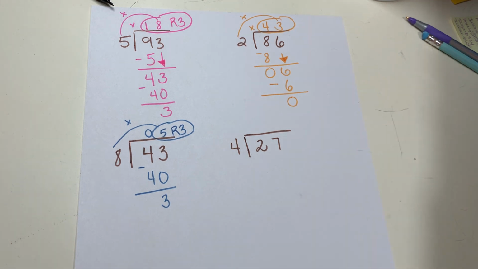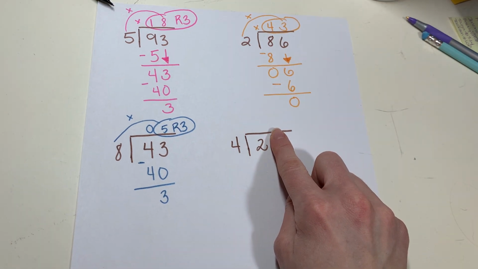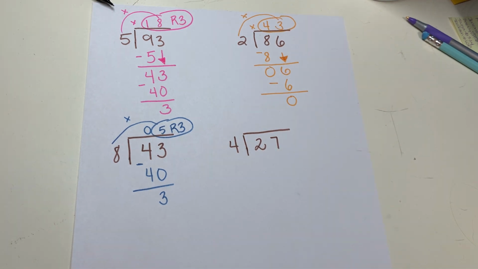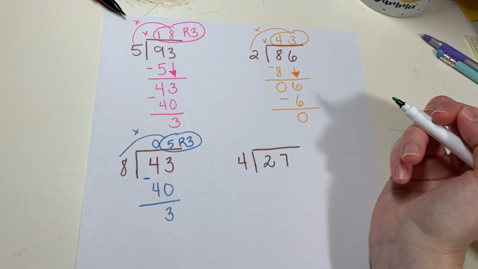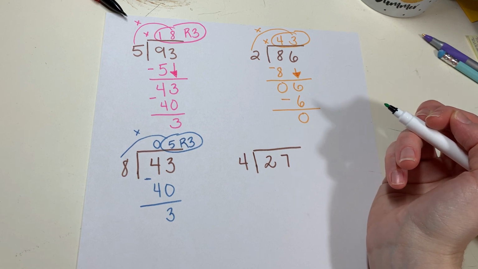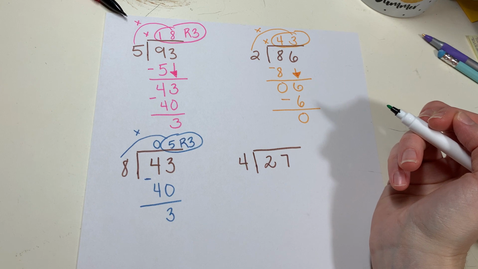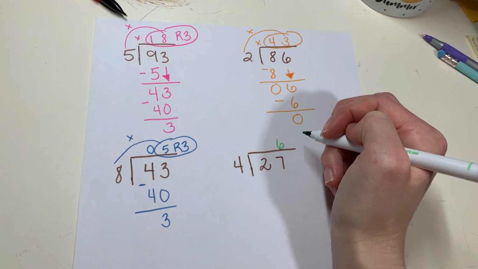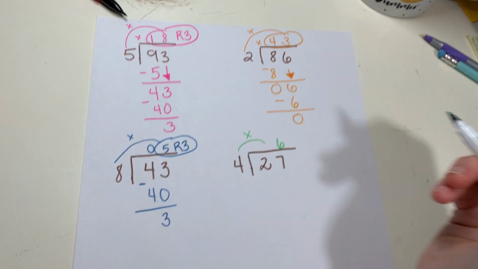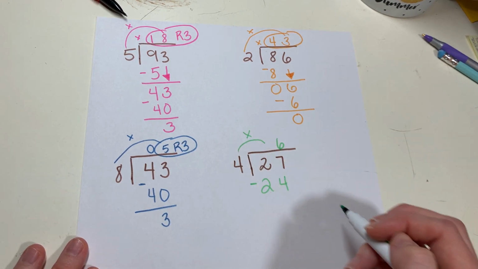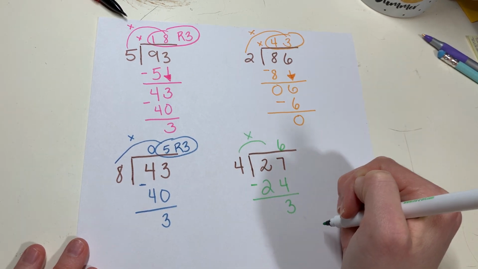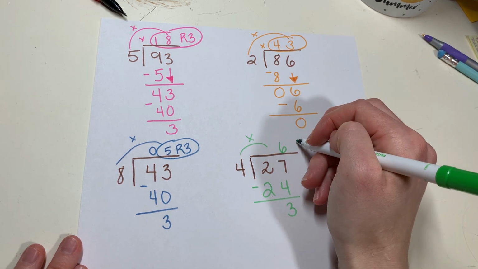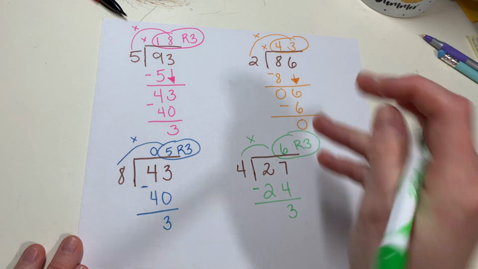All right. I have 27 divided by 4. 4 times what gets me 2 or as close as possible without going over? Well, nothing. So I'm going to have to move on to 27. 4 times what gets me 27 or as close as possible without going over? Well, let's see. I know 6 times 4 gives me 24. So another group of 4 gives me 28. So I'm going to do 6. 4 times 6 gives me 24. I put the 24 right under here. 27, take away 24, gives me 3. Nothing to bring down, no need to repeat, so I have 6, remainder 3.